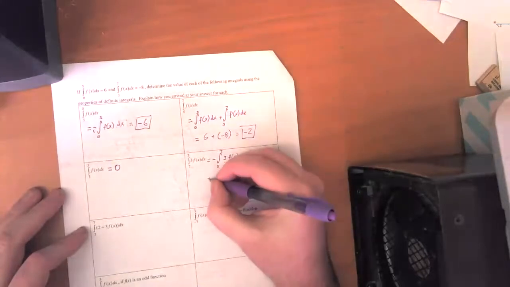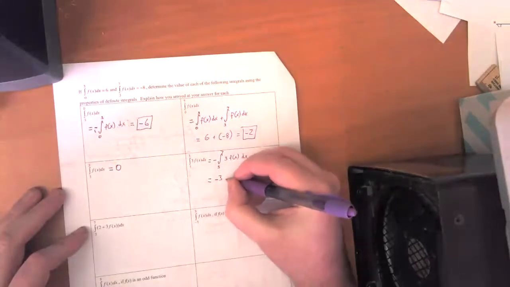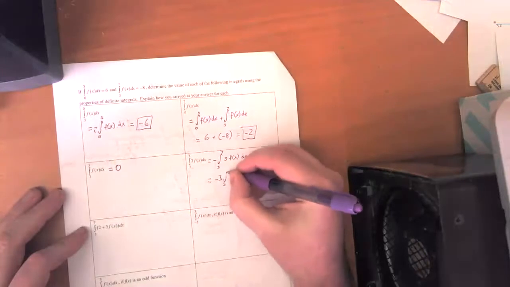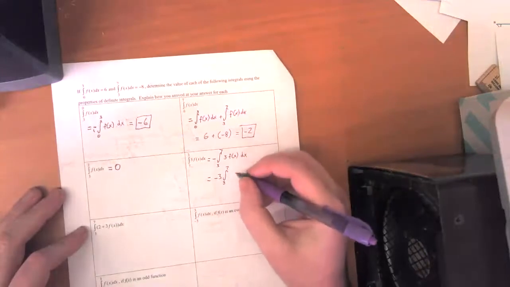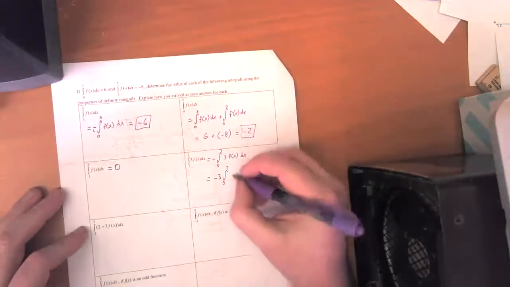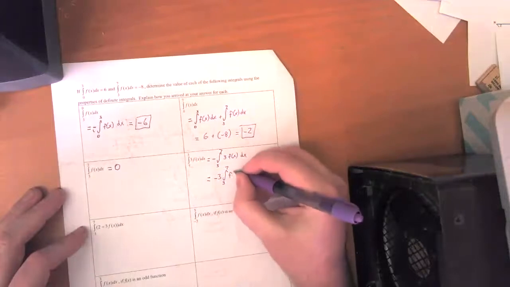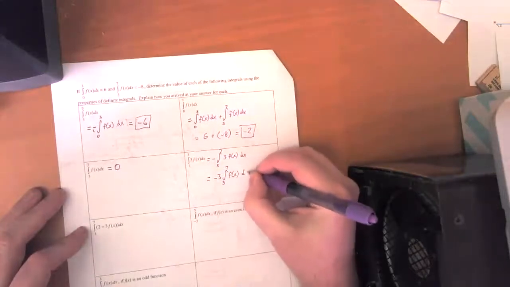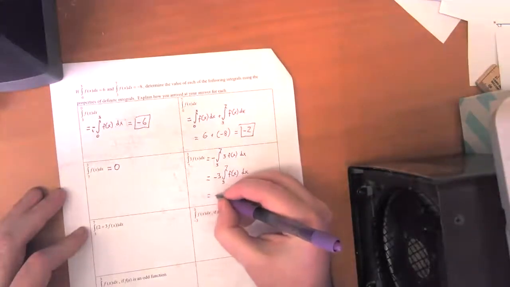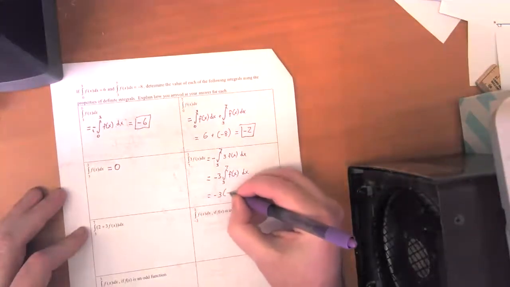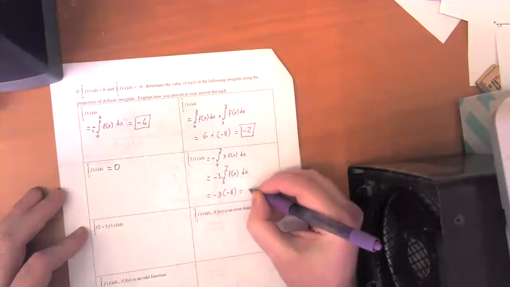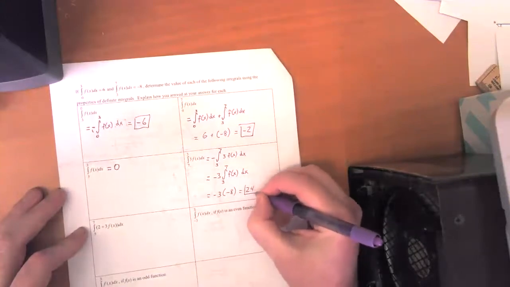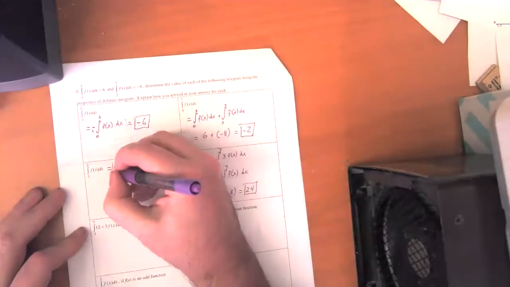We can pull that outside of the definite integral. So we're using rule 4 and rule 5 here. And now we have this definite integral that we know. So that's -3 times -8, which gives us a product of +24.